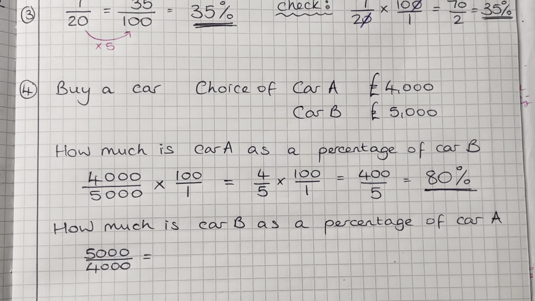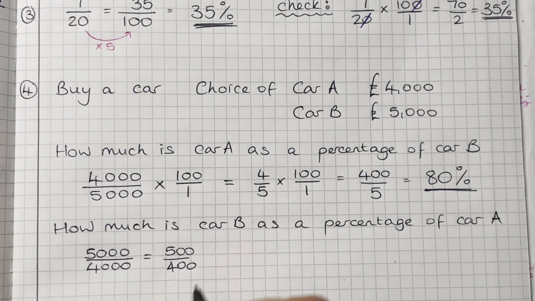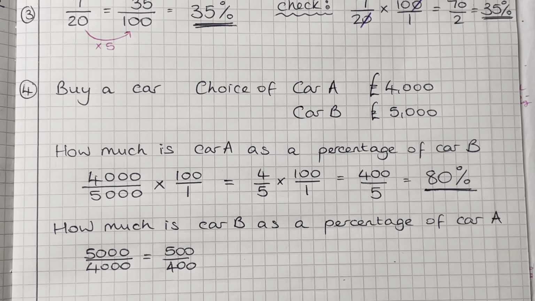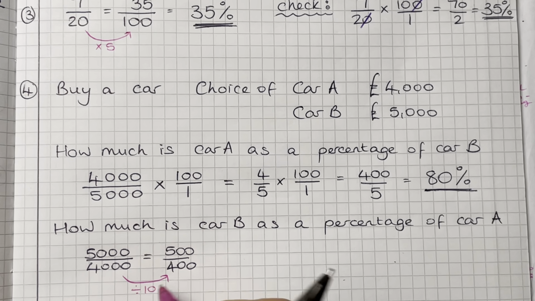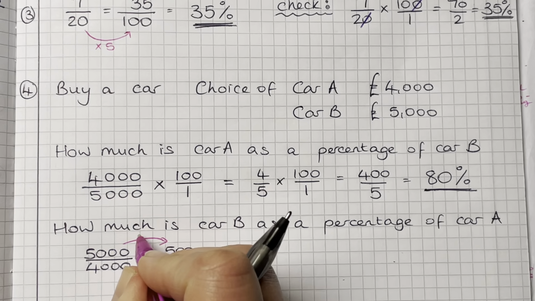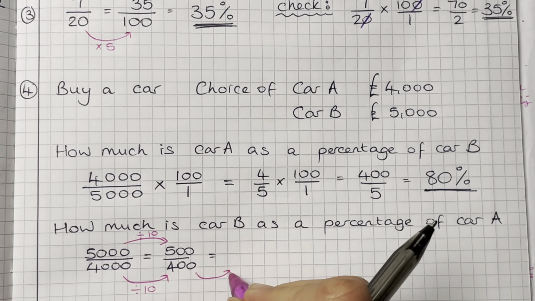So let's see what I need to do. I could divide by 10. That would give me 500 over 400. So we've divided by 10 to get from 5,000 to 500 and 4,000 to 400. And now I need to get, remember, my denominator needs to be 100.